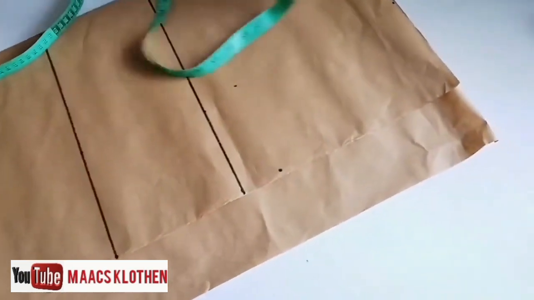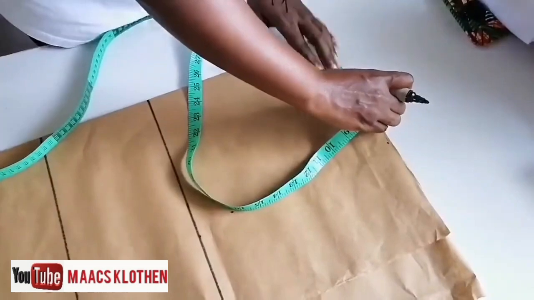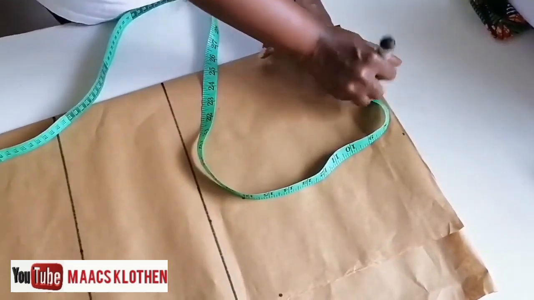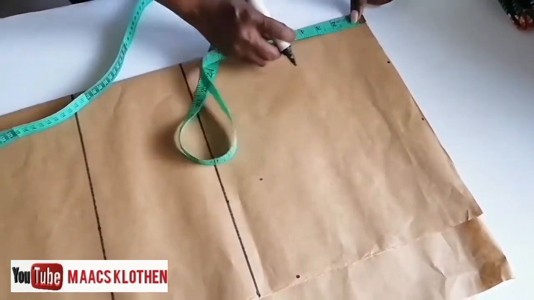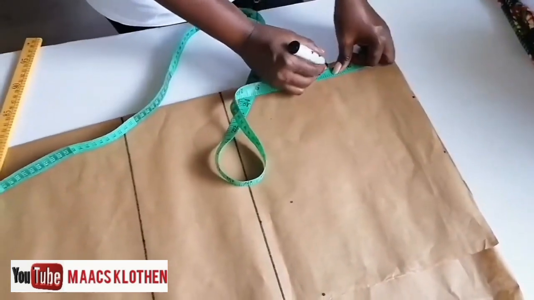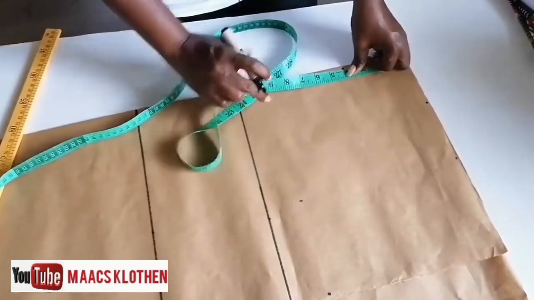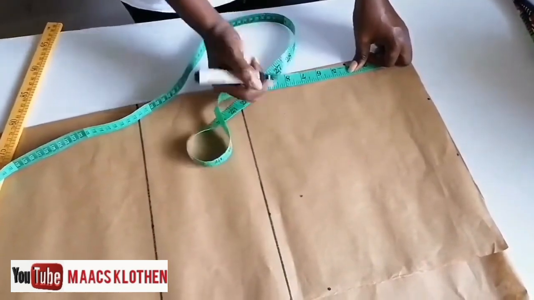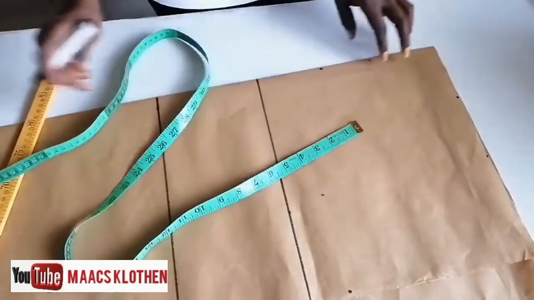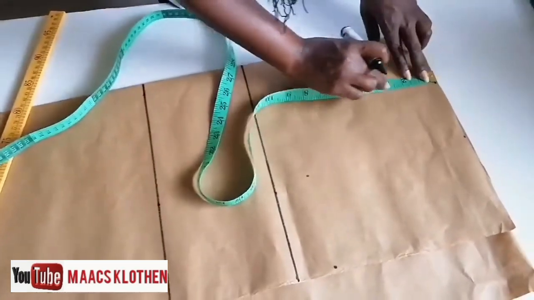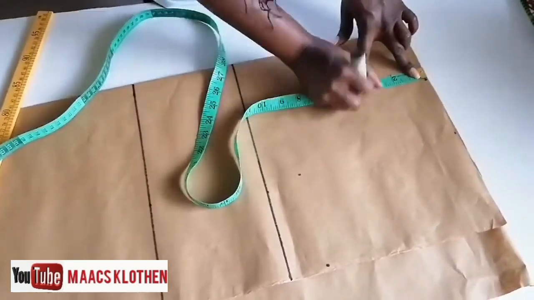And our neck width, we are using 4 inches. Then the front of the neck, we are going to make it 4. Then the back of the neck, we will make it 7. As for the depth and the width, it all depends on your preference.